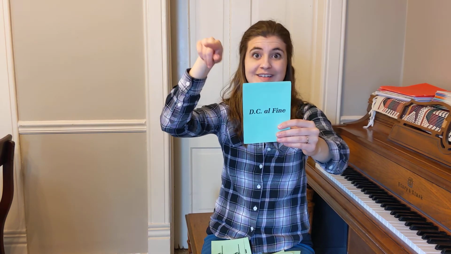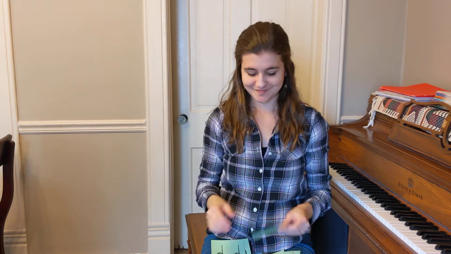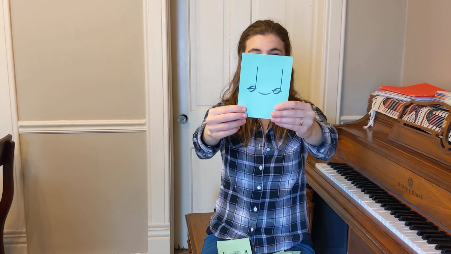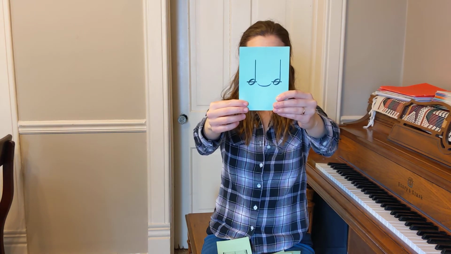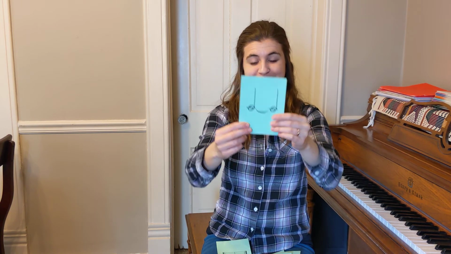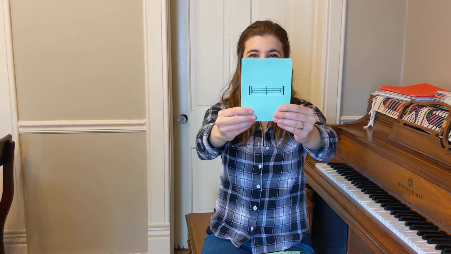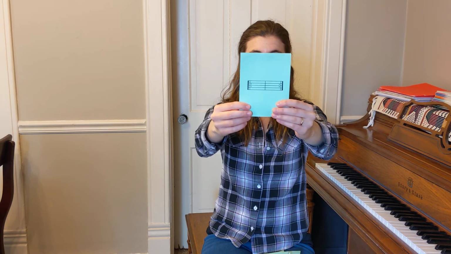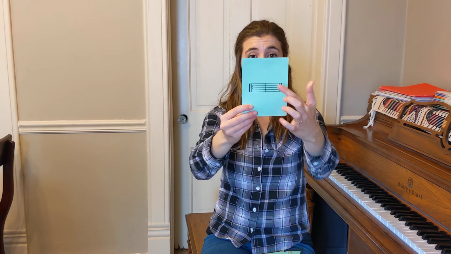DC al fine means go back to the beginning and play until the fine. And a tie means add these two notes together. Last one. Repeat signs, play what's between them over again.